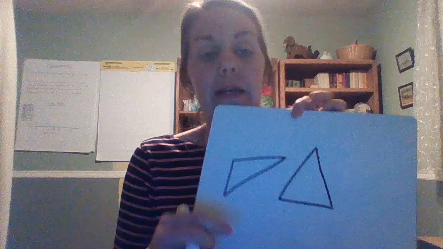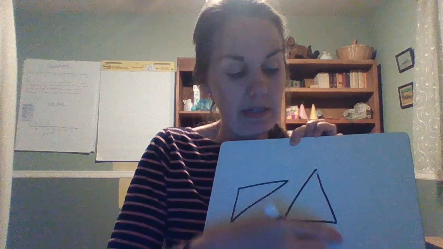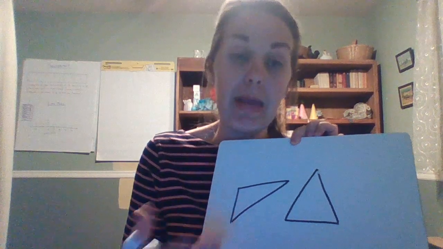The next one down says isosceles, at least 2 sides of equal length. So that means that an isosceles triangle could look something like this, in that it has two sides that would be the same length and a third side that may or may not be the same length. Notice that it says at least two sides. So triangles only have three sides, so it could have two or three sides that are all equal length.